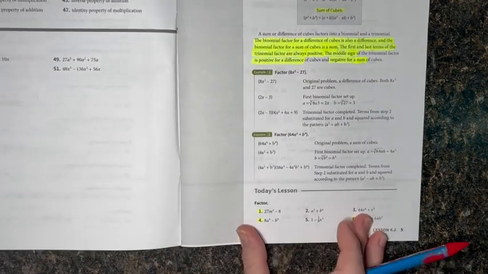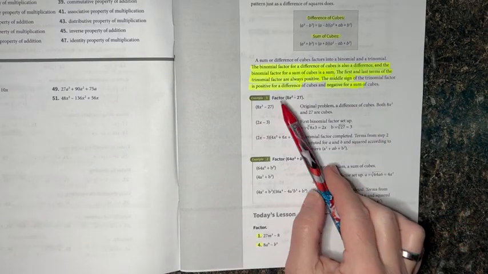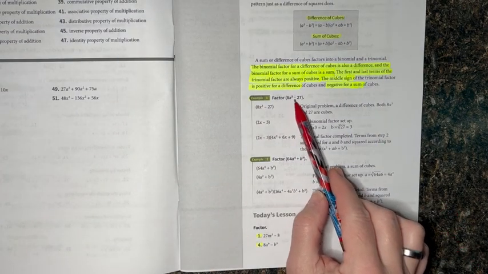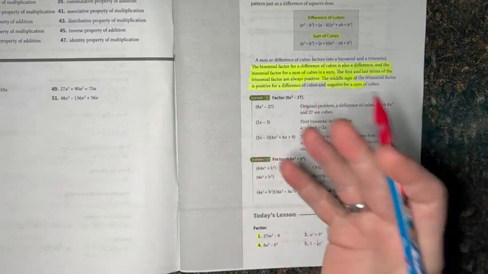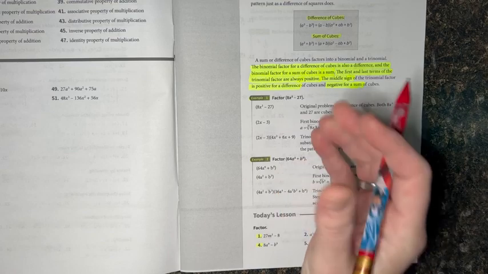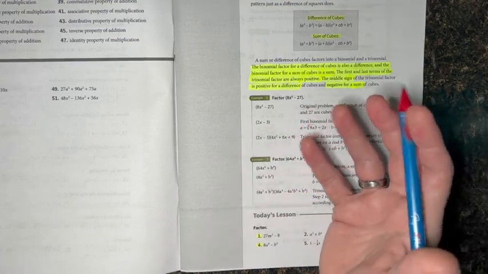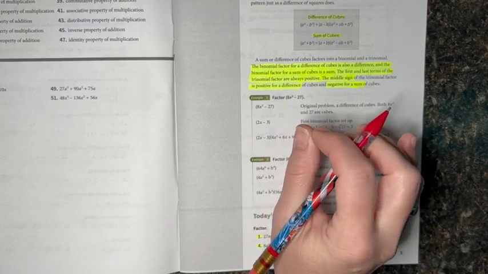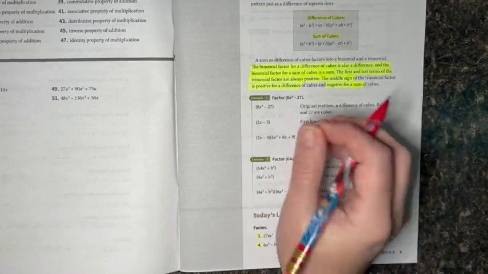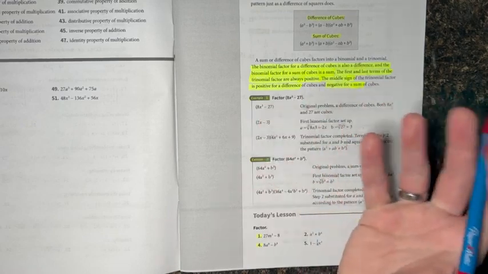Example 1. I'll try to leave the gray box on screen. There we go. Factor 8x to the third minus 27. Okay, so here is just a matter of recognizing that these are cubes of something, right? 8 is 2 cubed. 27 is 3 cubed. Obviously, x to the third power is x cubed.